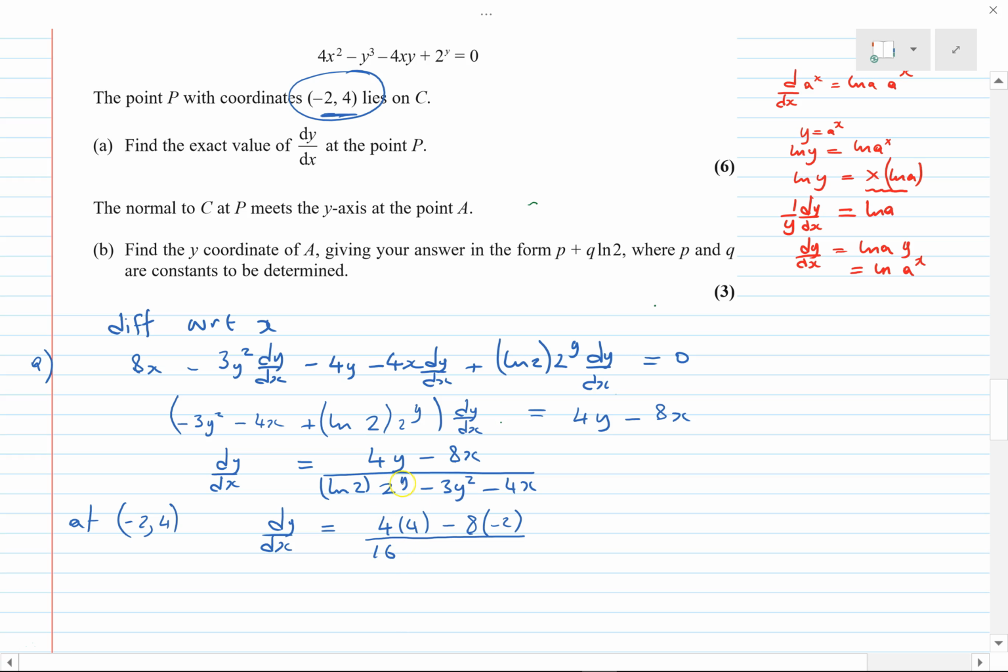2 to the power 2 is 2 to the power 4, 16, so that's 16 ln 2, y squared, that's 16, times 3, which is minus 48, minus 4 times minus 2, so that's plus 8, so that's minus 40, so that comes to 32 on the top, and 16 ln 2 take 40. So now we really have finished part A, although even then I might just simplify it down, divide by 8 on top and bottom. So that becomes 4 over 2 ln 2, take away 5.